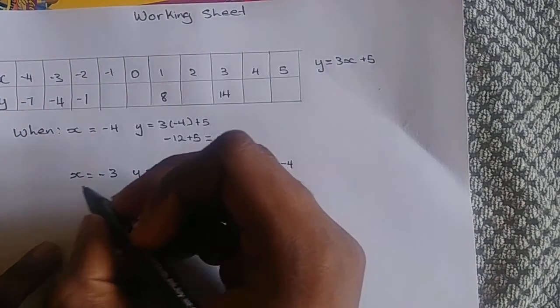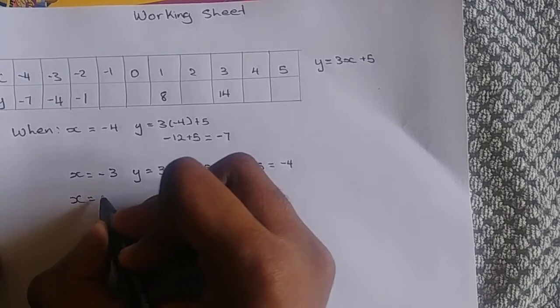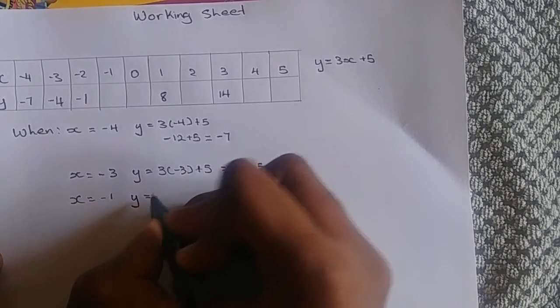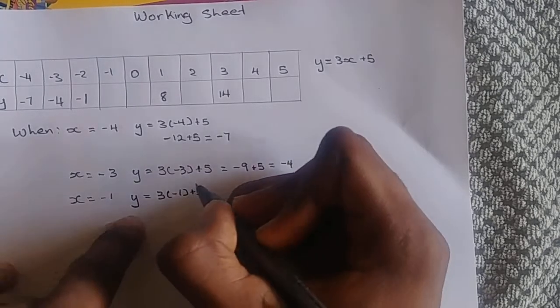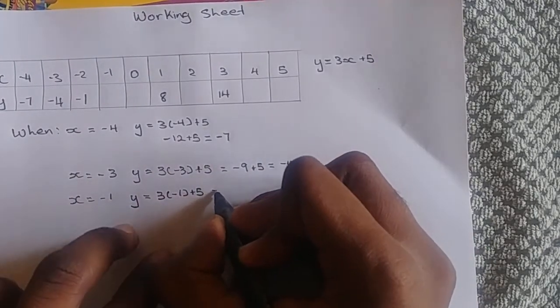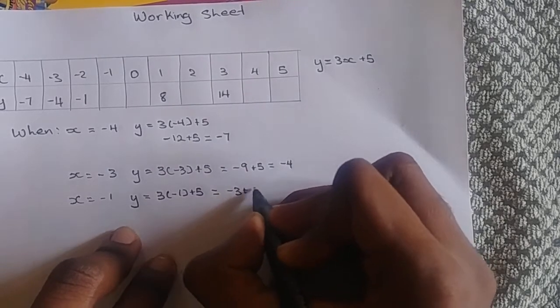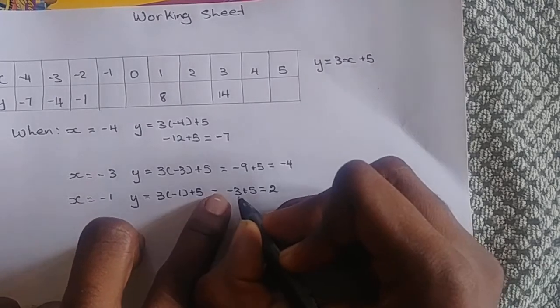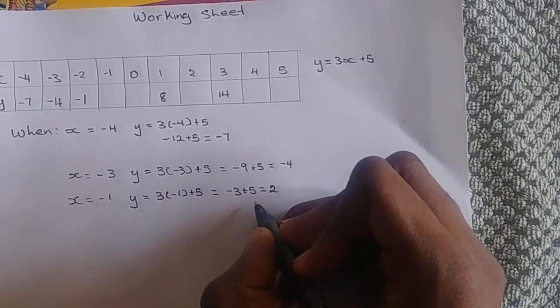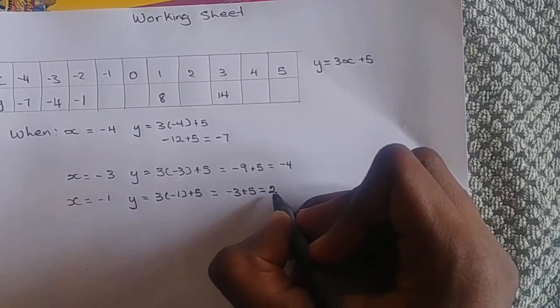Okay, so for -1, when x is -1, y is equal to 3 by -1 plus 5. 3 by -1 is -3. -3 plus 5 is 2. If you owe $3 and then you give the person 5, they'll give you 2 back.